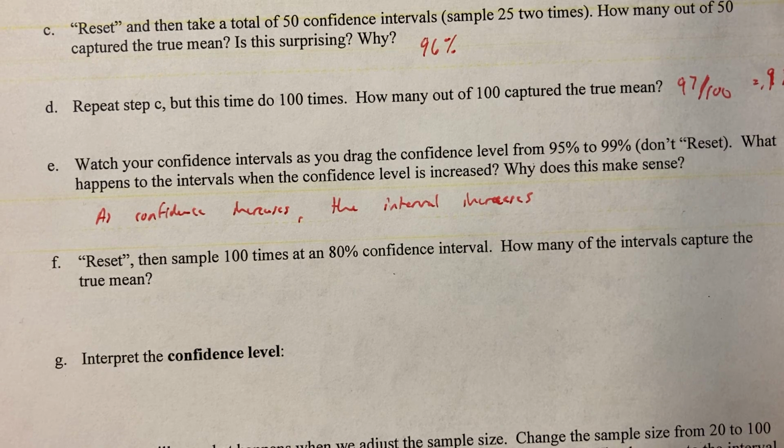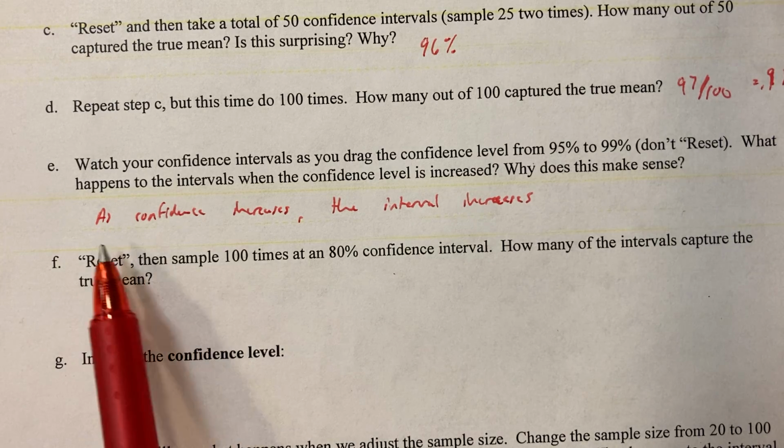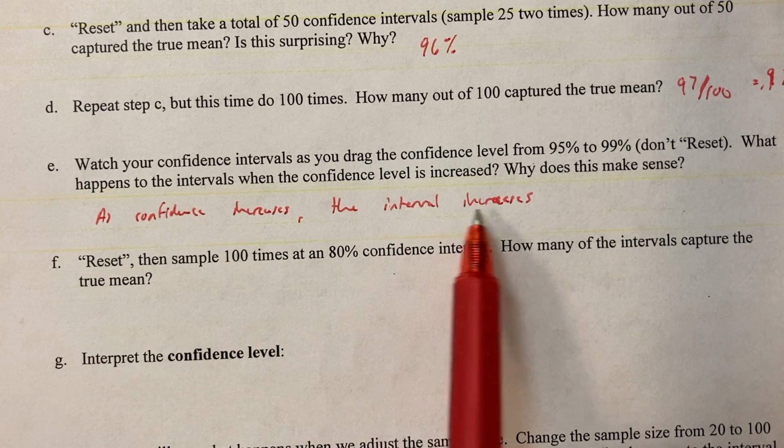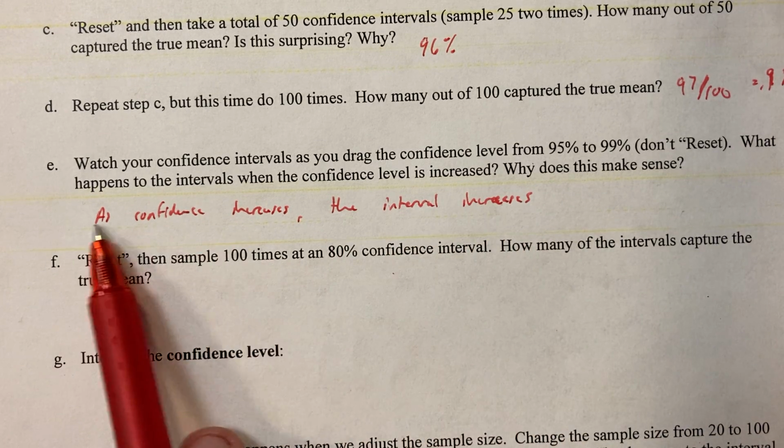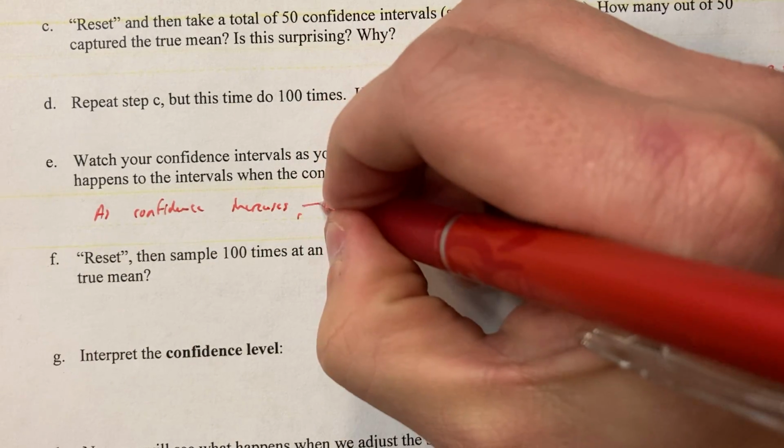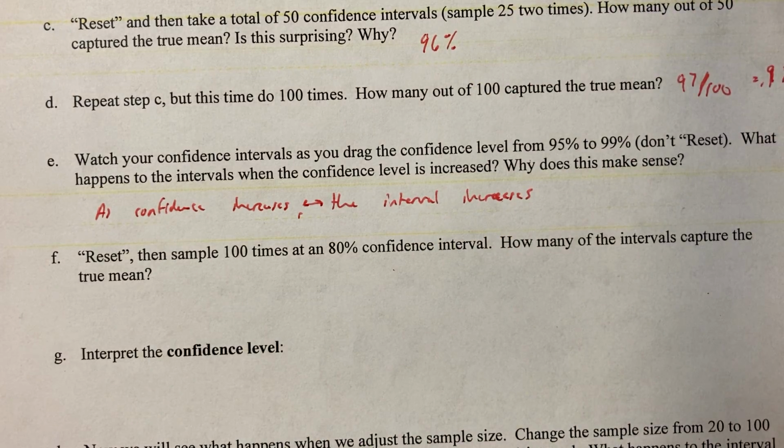You probably have more confidence in your bet on 35 plus or minus 10, right? Because as confidence increases, the interval increases, and vice versa. As the interval increases, your confidence increases as well. So these kind of work both ways. They imply each other.